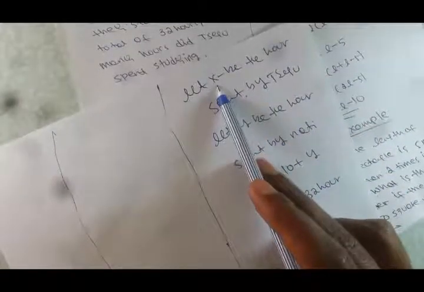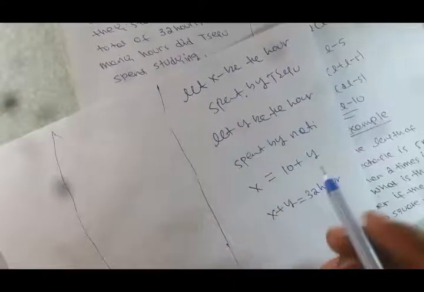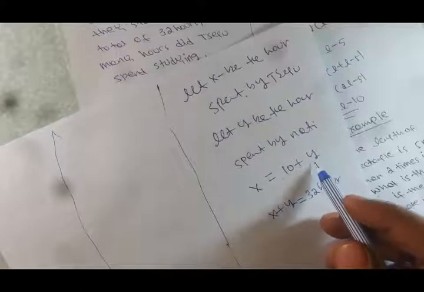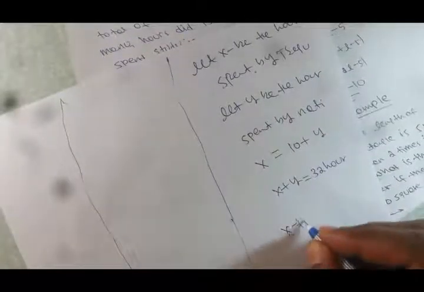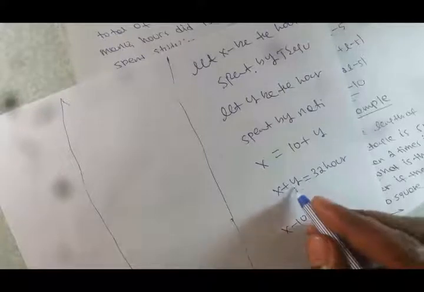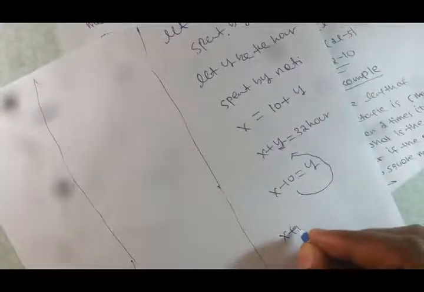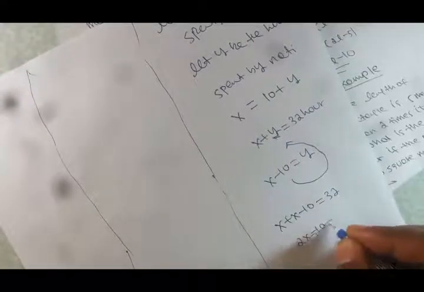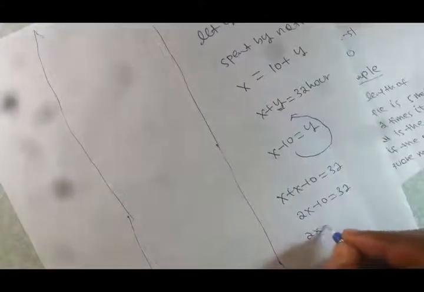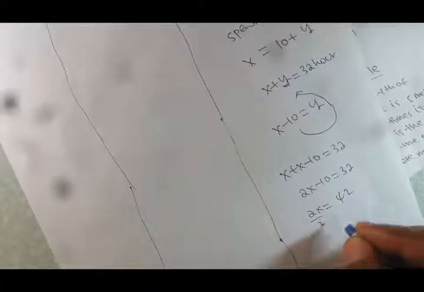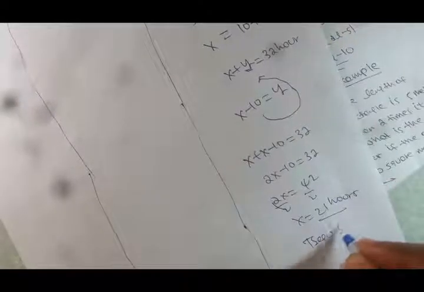Whenever we are asked to find X, we have to eliminate any variable other than X. In our case, the variable other than X is Y, so we have to eliminate Y. Therefore X minus 10 is equal to Y. So inserting X minus 10 in terms of Y, X plus X minus 10 is equal to 32. This is 2X minus 10 equal to 32. 2X is equal to 42, divided by 2 over 2. Therefore the value of X is equal to 21 hours. And X means Tsagu spent 21 hours studying.